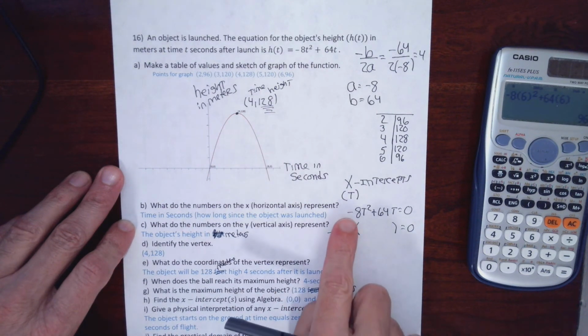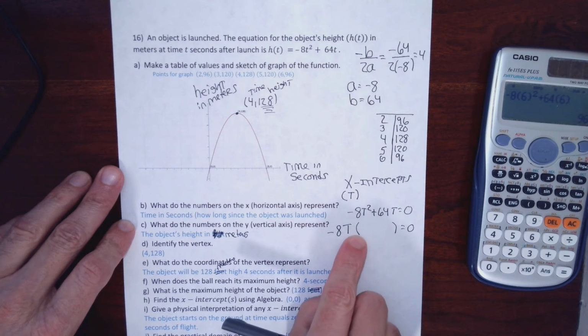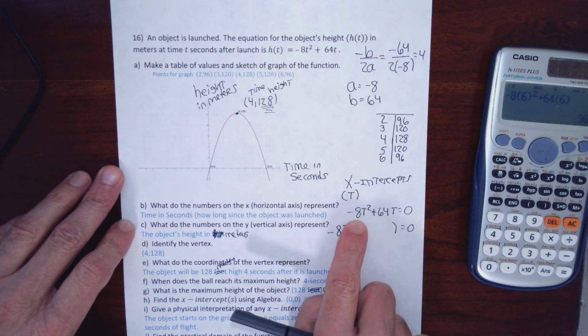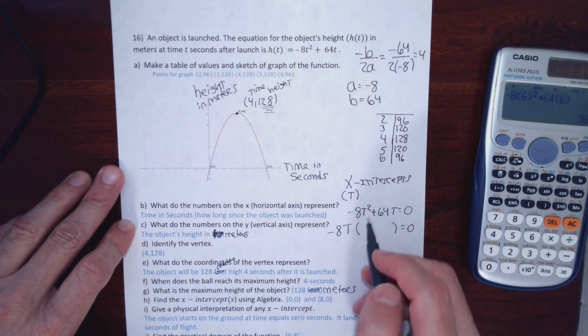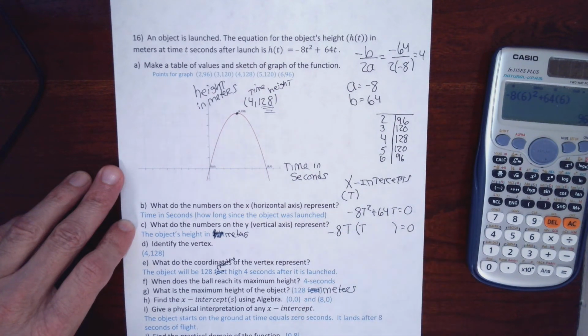So inside the parentheses, that negative sign is going to turn to an implied positive sign. This 8 I'll divide by 8 is going to turn to an implied 1. This t squared, I took 1 t out, I'll be left with a single t.